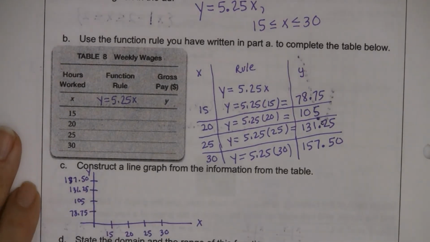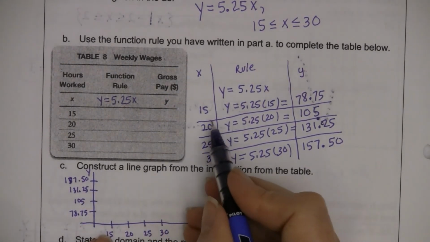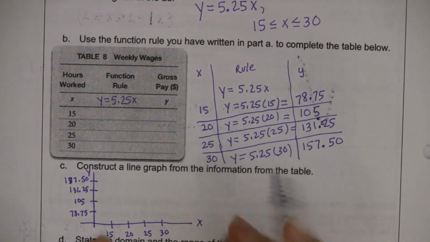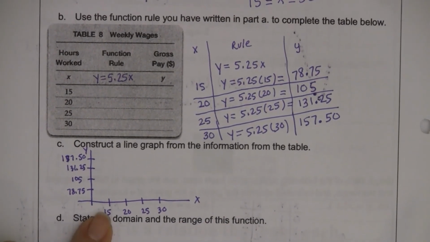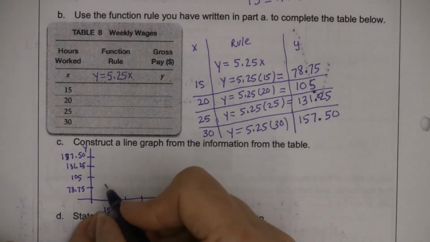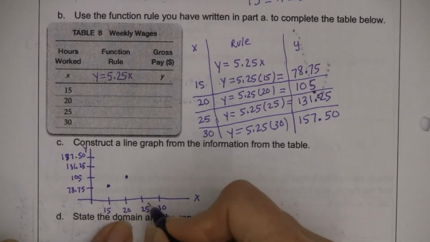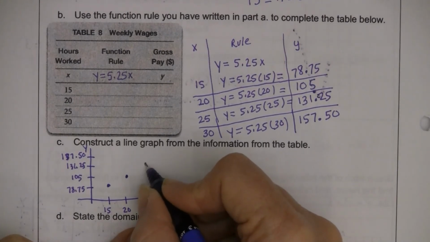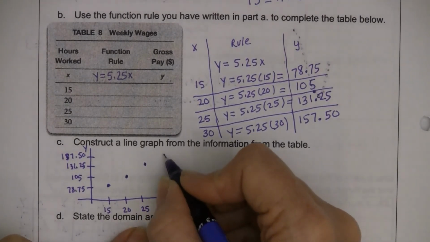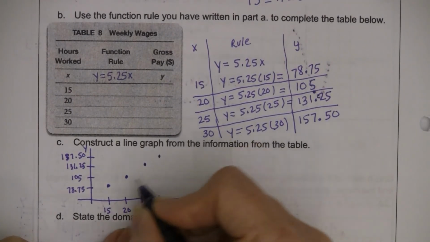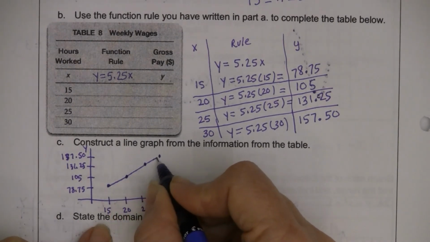Then I'm going to make my dots. So the ordered pair is 15, 78.75. Here, 20, 105, 25, 131.25, 30, and 157.50. And then there's my line segment.